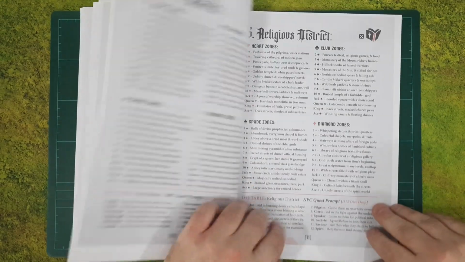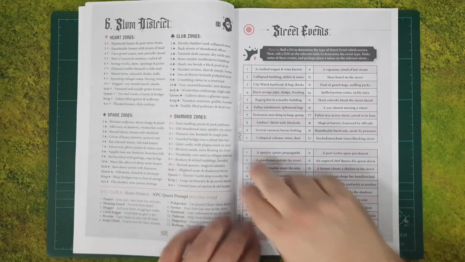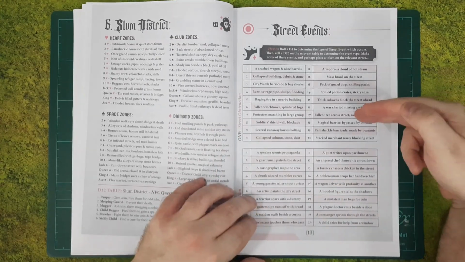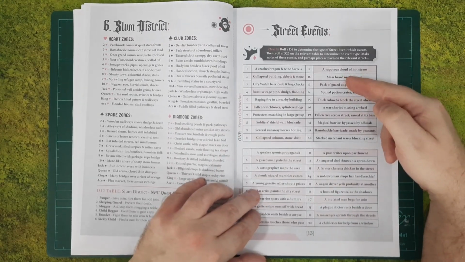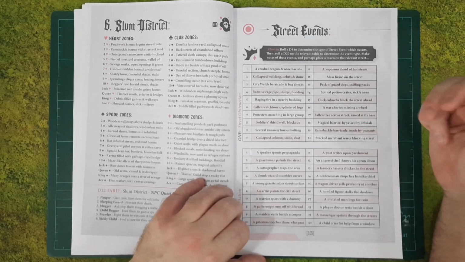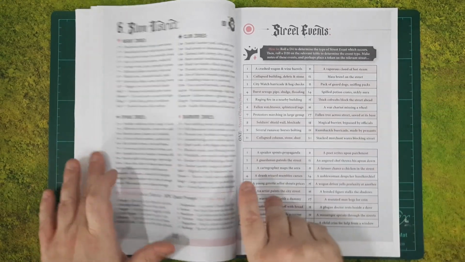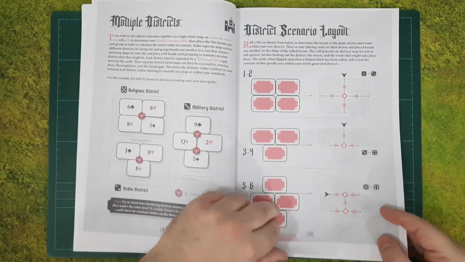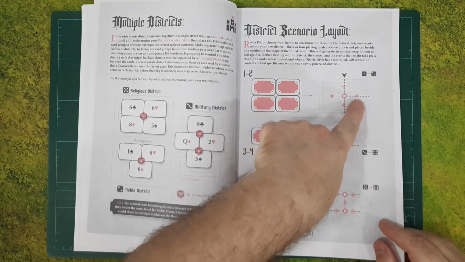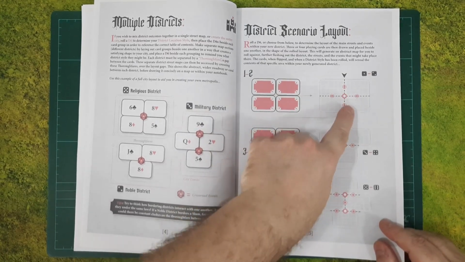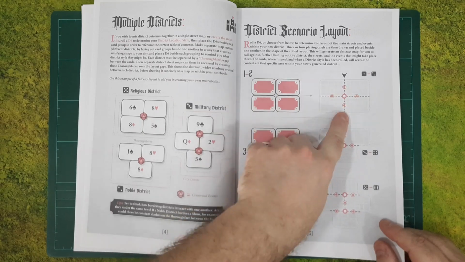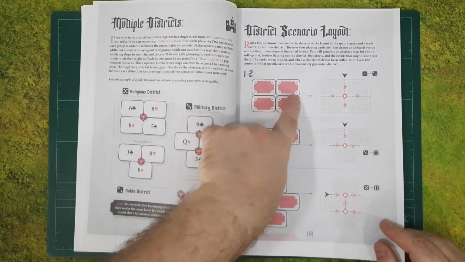Right, let us continue. Now, once you've created the areas, what you then need to do is to generate the street events. And the way that this works is that you're going to be rolling a d4 for each of the main roads or the main pathways, basically the places between the cards here.